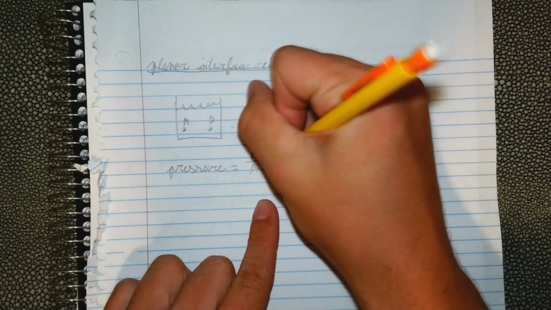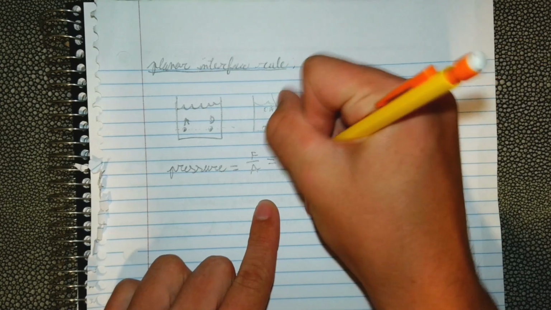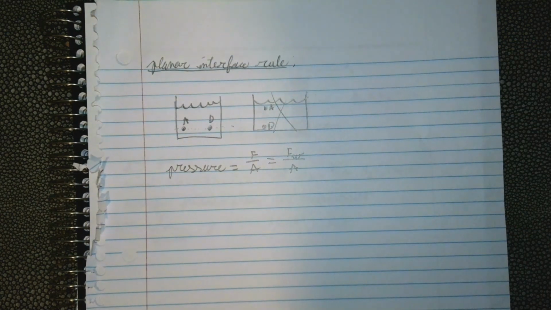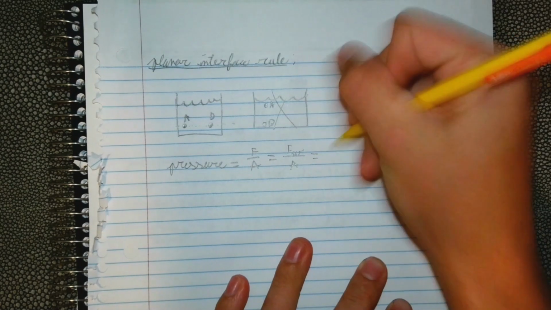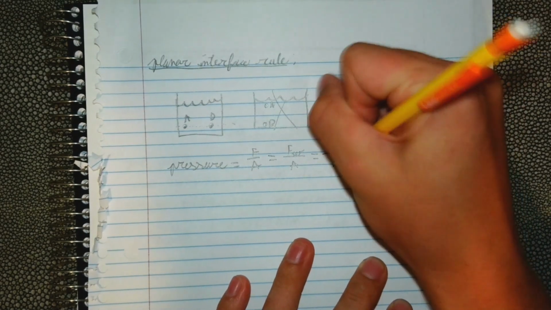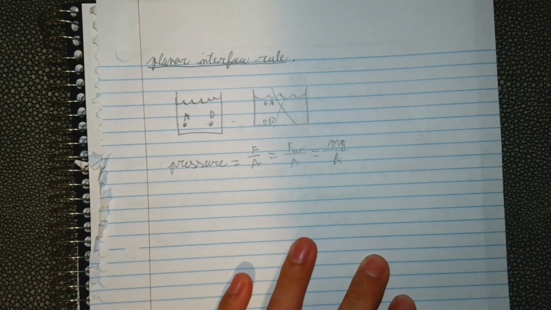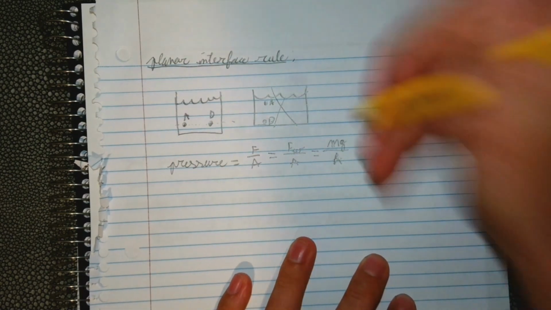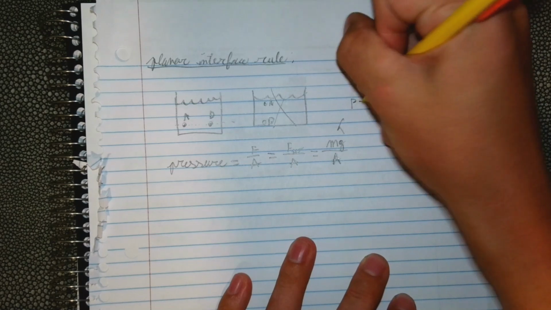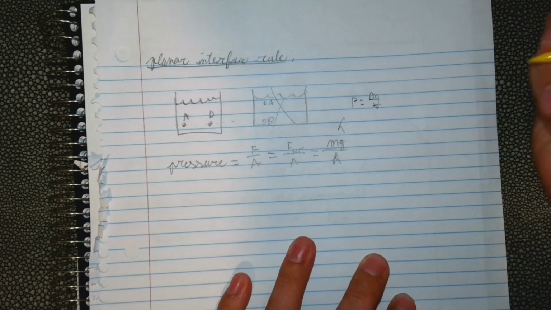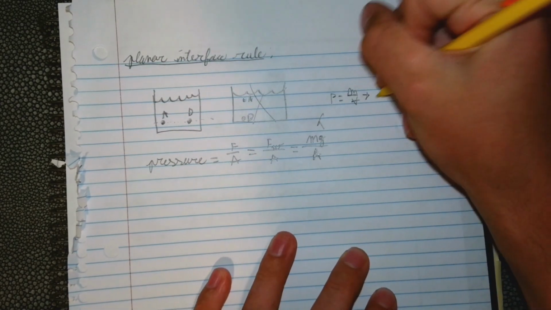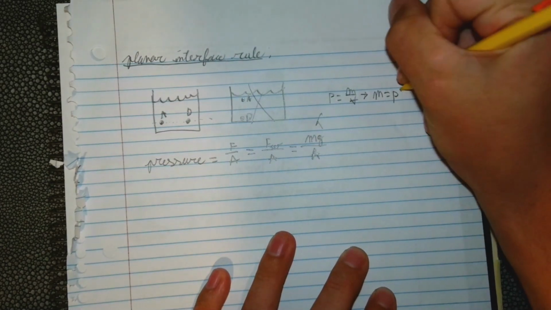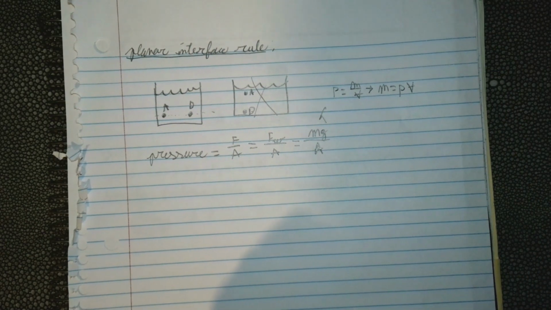So we know that in this case, and in a lot of cases in fluids, it's just the force of weight. We know that the definition of force of weight is mass times gravity, right? So mass times gravity over a given area. Okay, and then we can rewrite this mass. We know that density equals mass over volume, right? We can rearrange this, say mass equals density times volume, okay? So we rewrite that mass.